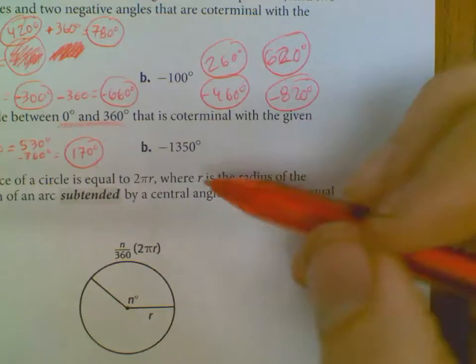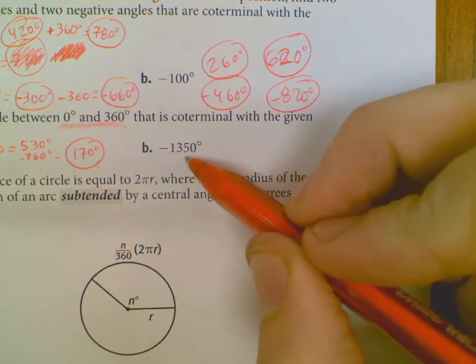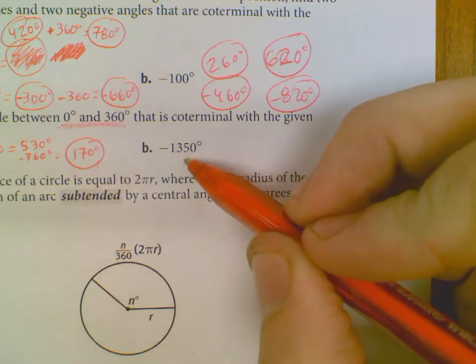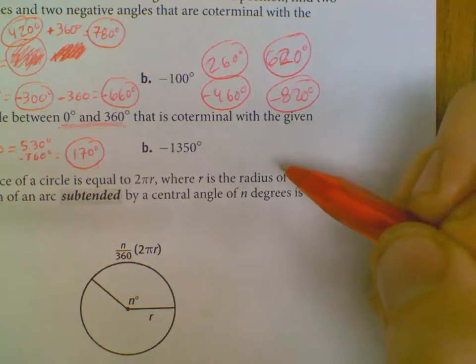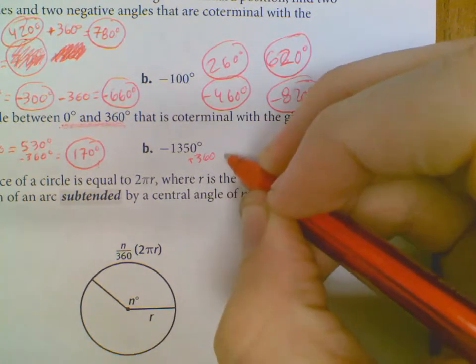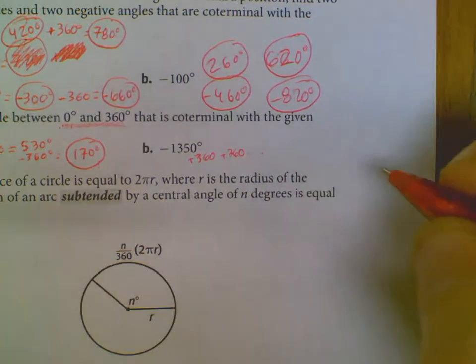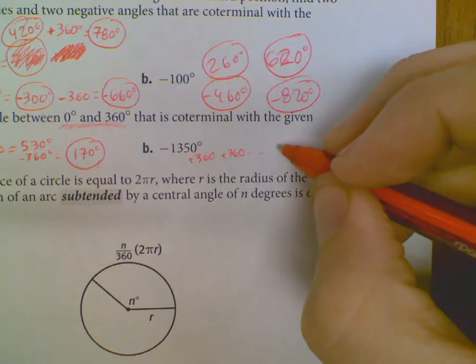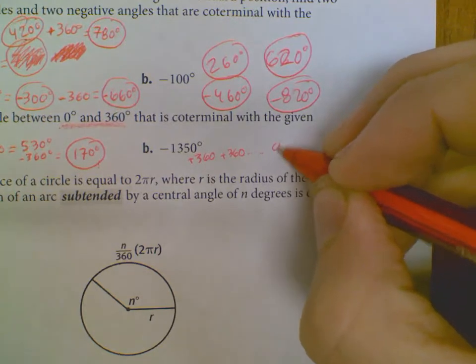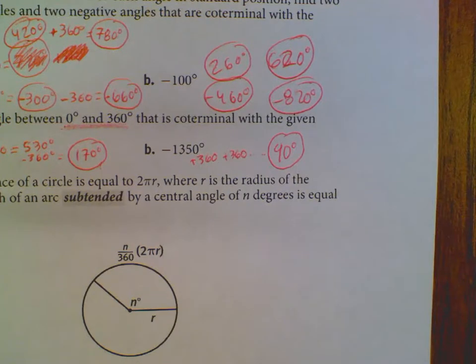Okay? Do it again over here. Again, do I really need to do this? This time it's already negative, so I'm not going to be subtracting more. I'm going to add until I get to something that's the same. So add 360. Oh, you'd still be negative. Add another 360. Yada, yada, yada. Keep adding 360 until you get to something positive. In this case, if you're doing it, it'll be 90. 90 degrees will be what ends up being the same on that one.